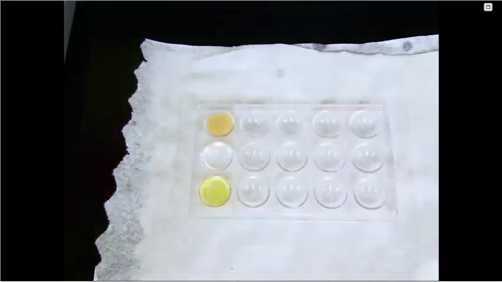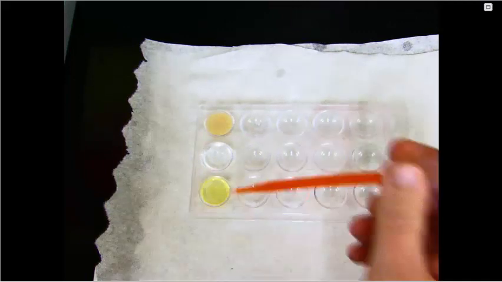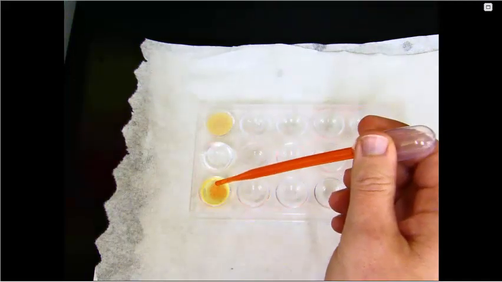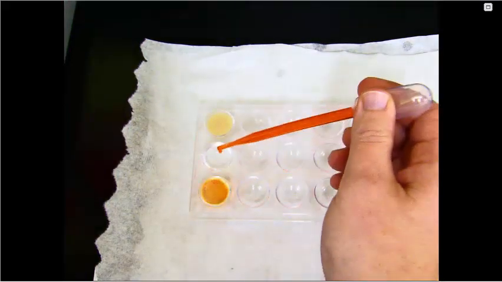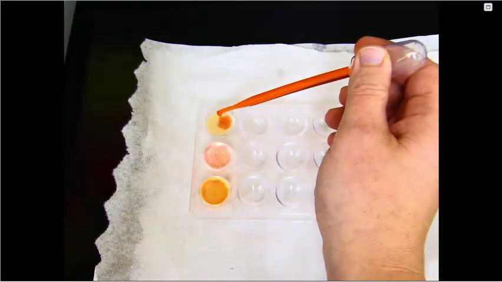I will then add in a few drops of the Sudan 3 solution, so approximately 5 drops into each. So 1, 2, 3, 4, 5.